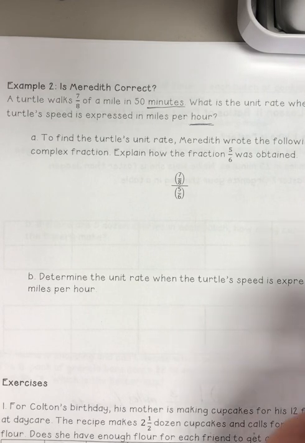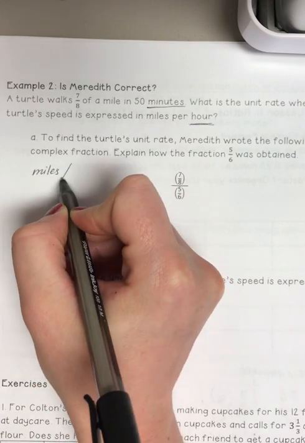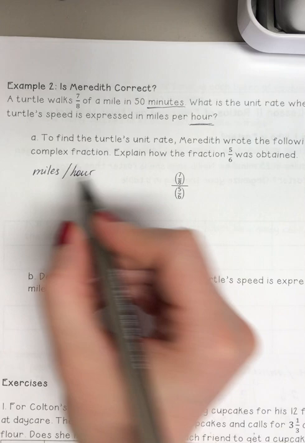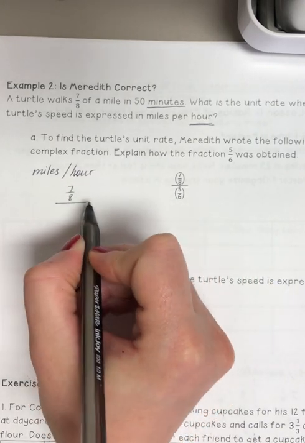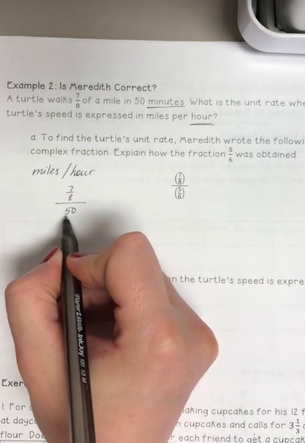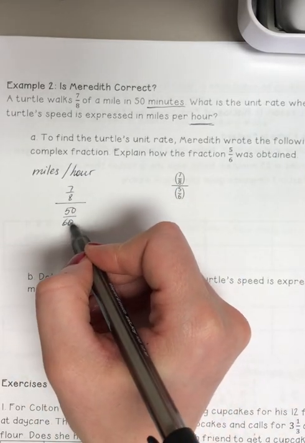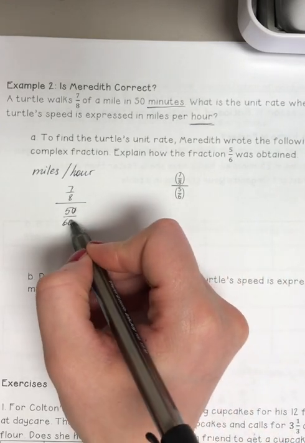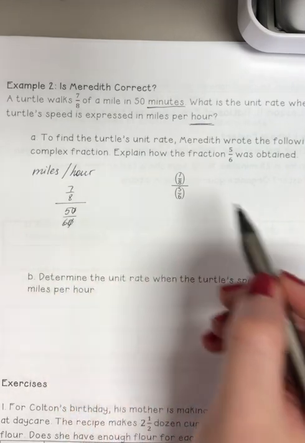Okay, so we want to have a rate of miles per hour, correct? So we have 7/8 of a mile, and we want to have 50 out of how many minutes in an hour? 60 minutes. And if I simplify 50/60th by dividing by 10, I will get 5/6. That's where it's coming from. 50 minutes is 5/6 of an hour. 50 out of 60 simplified.